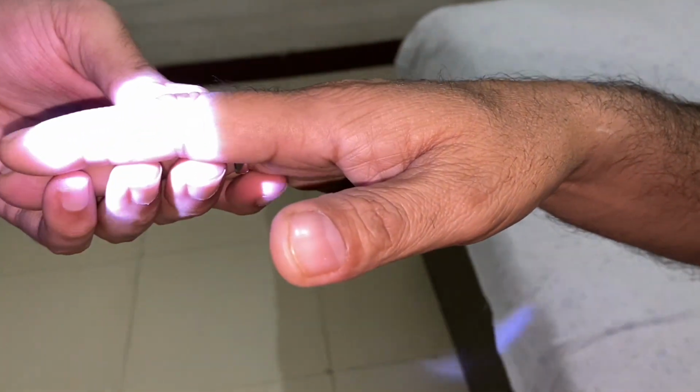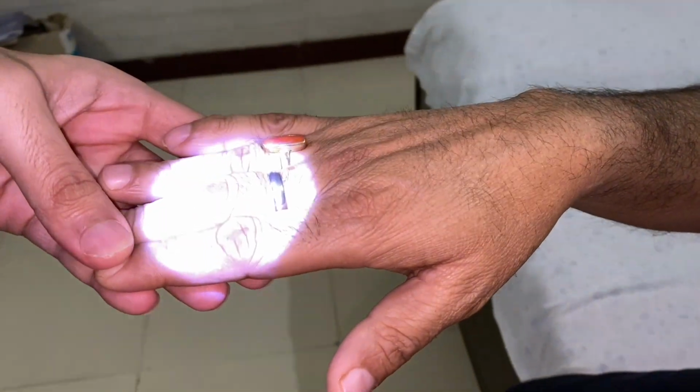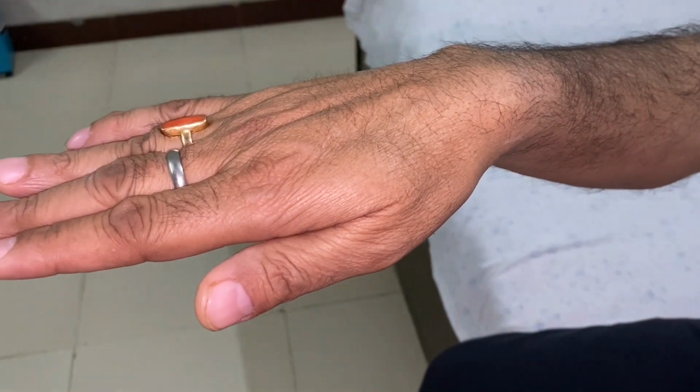Observe the contours of the palm, namely the thenar and hypothenar eminences. Note any thickening of the flexor tendon or flexion contractures in the fingers.